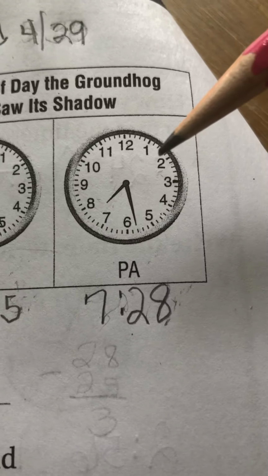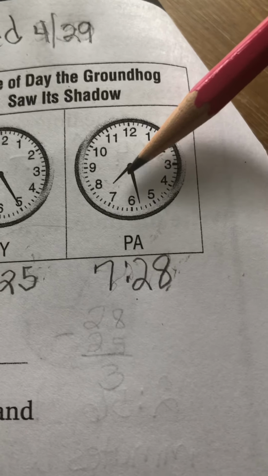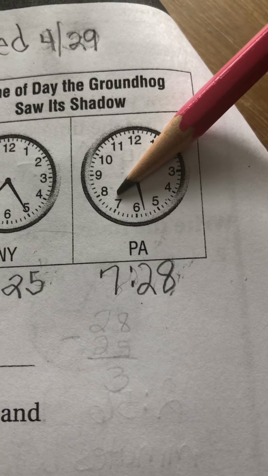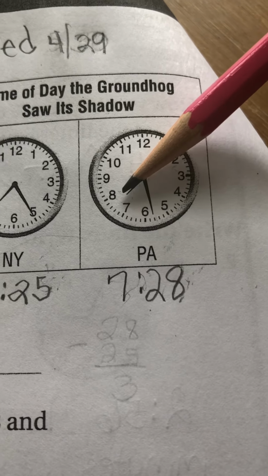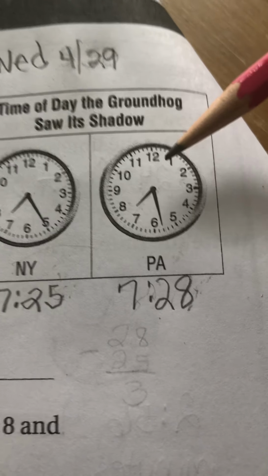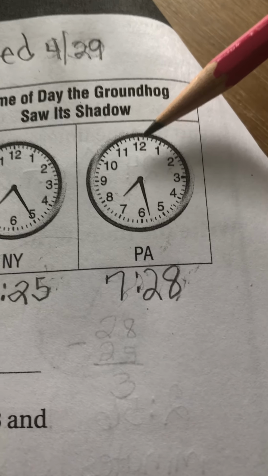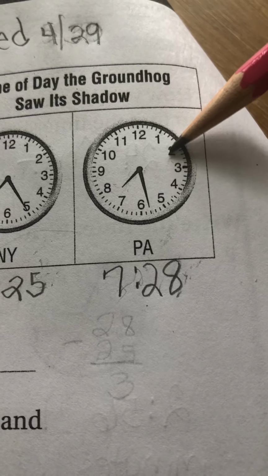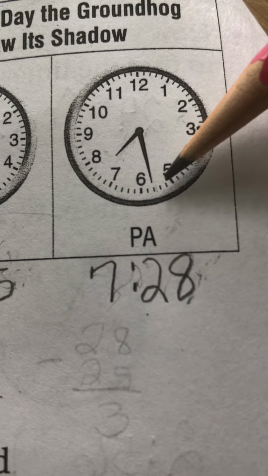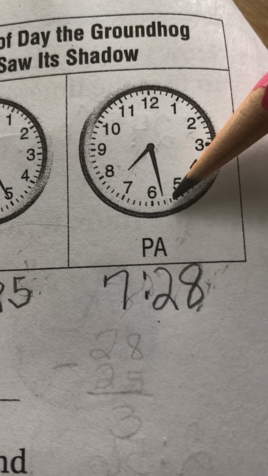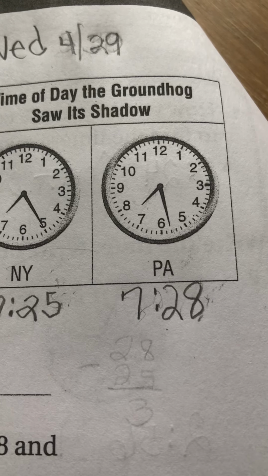Then if you look over here, for the state of Pennsylvania, PA stands for the state of Pennsylvania. This clock again, the short hand is between 7 and 8. It is the 7 o'clock hour, not quite the 8 o'clock. It will be soon, but right now it's 7 o'clock. Then I counted the minutes and I had to keep counting till I got to the nearest minute. So first I skip counted by fives, 0, 5, 10, 15, 20, 25, and then I had to count those ticks in between. Those are the minutes, 26, 27, 28. So the time for Pennsylvania when the groundhog saw its shadow was 7:28.